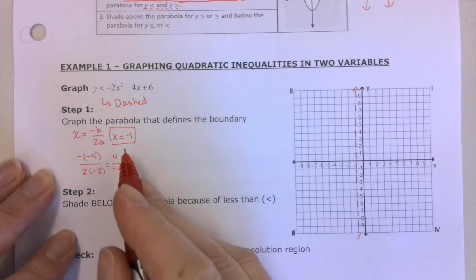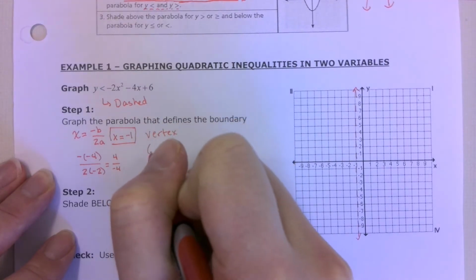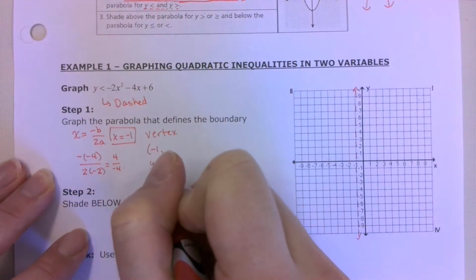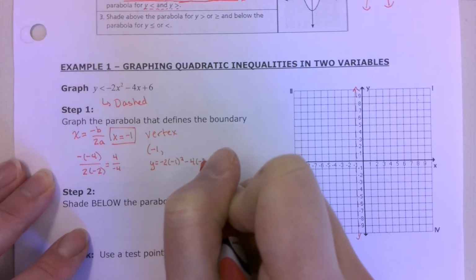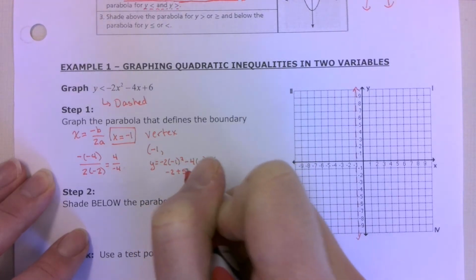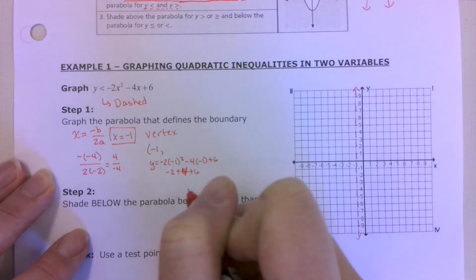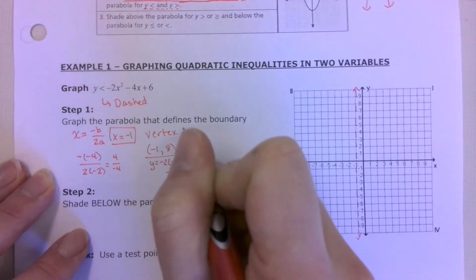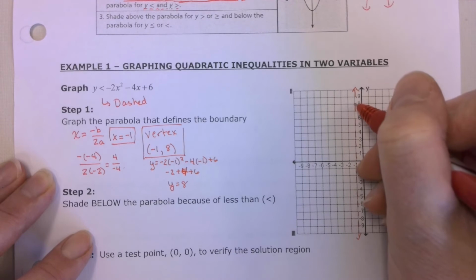All right, now that we know our axis of symmetry, we can find our vertex. And the vertex is found by simply plugging the axis of symmetry in for x, and that will give us our y value. So y will equal negative 2 times negative 1 squared minus 4 times negative 1 plus 6. Do some algebra here following your order of operations. Plus 4 and then plus 6. And we get that y equals 8. All right, so that is our vertex. So we're going to go ahead and graph that at negative 1, positive 8.